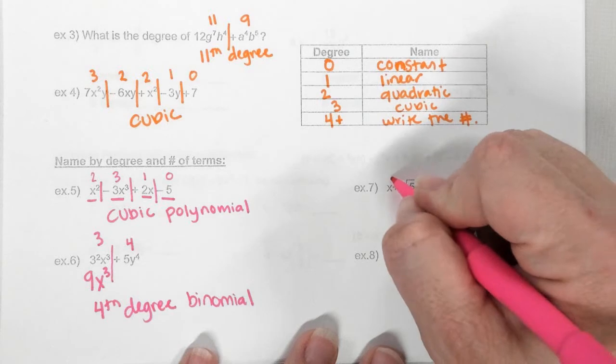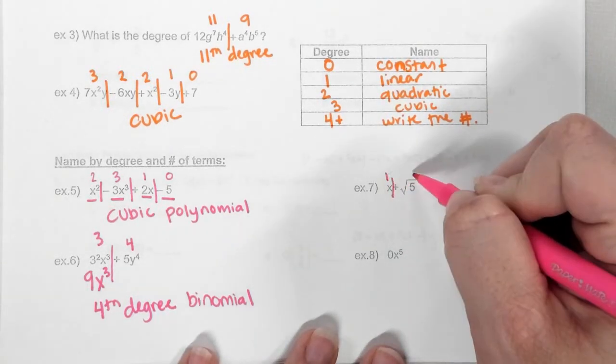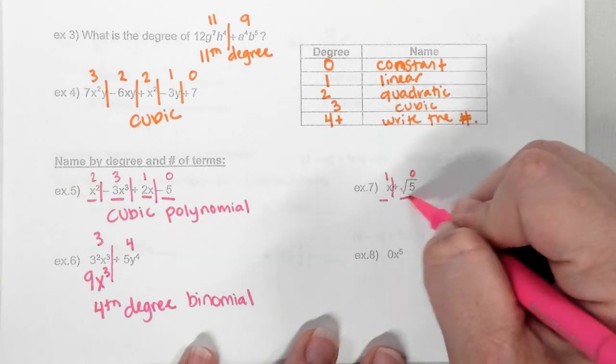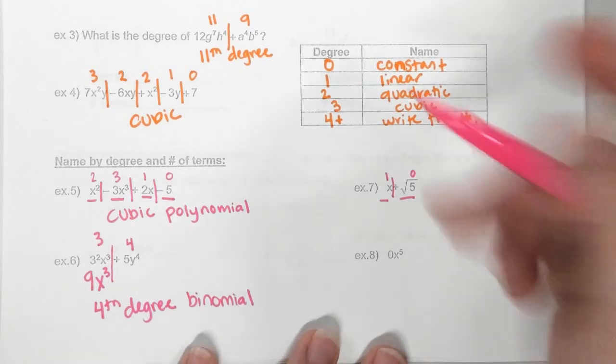Okay, so again, split my terms. What's the degree? 1 degree, 0, and how many terms? 1. 2. So what is this? Linear binomial? Linear binomial.